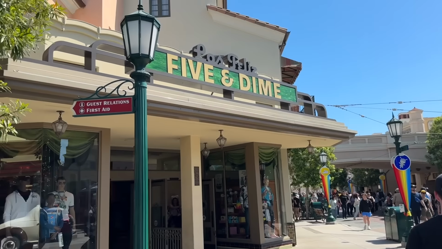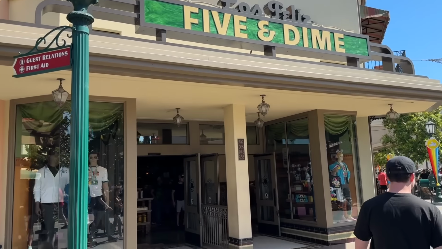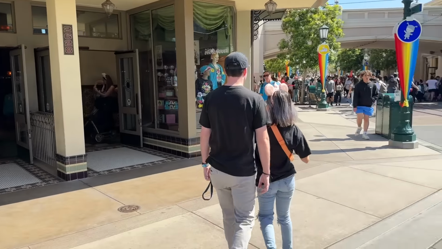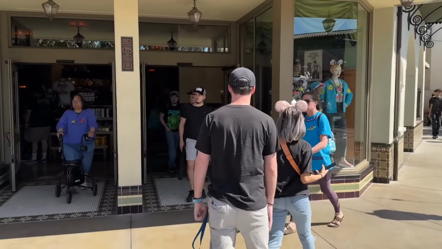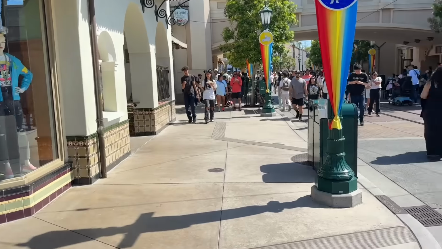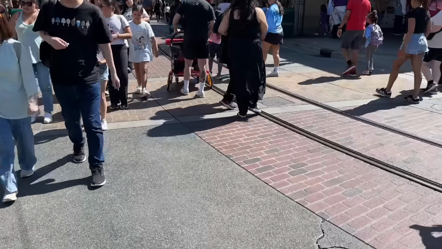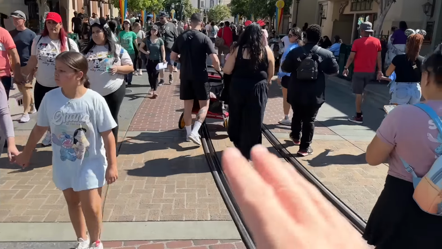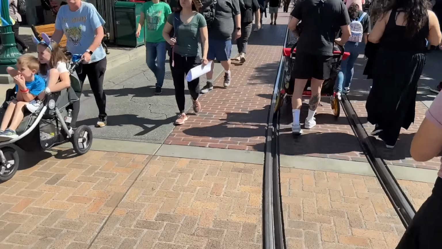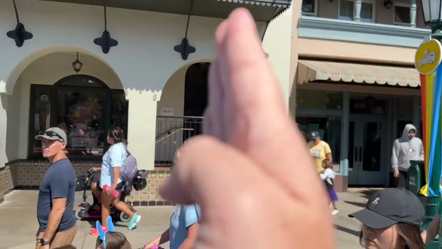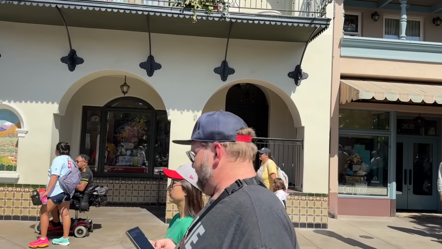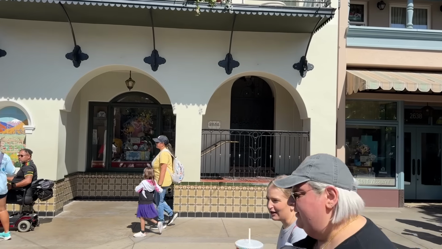Now right here we have the 5 and dime. You'll notice the 5 and dime entrance. The first part of it is still in 1927, but there is a part in the store when it turns into 1928. So again, here's the crosswalk. This denotes the area that Mickey Mouse can never cross over, right there. This is the middle of the store. Now inside the store, do you know where it changes to 1928? I do, and I'll show you.